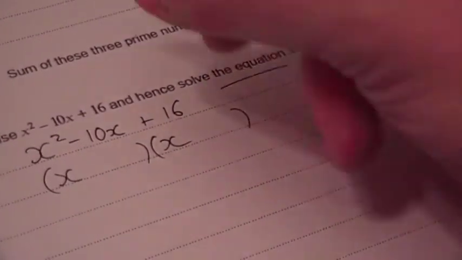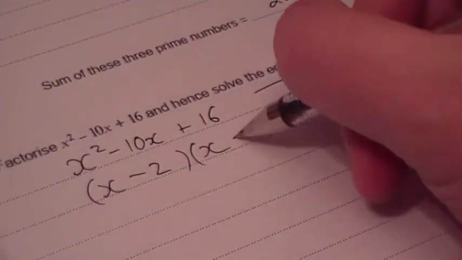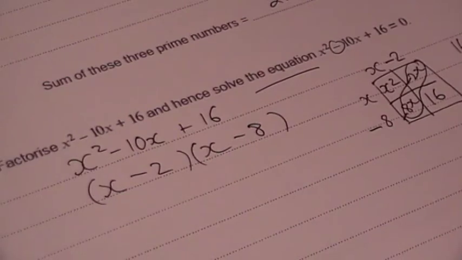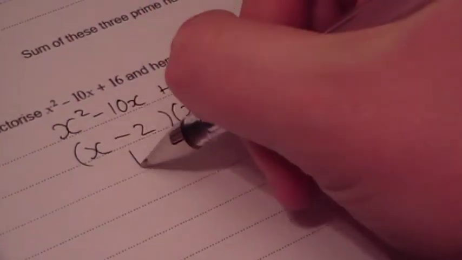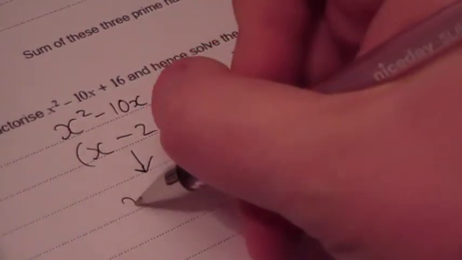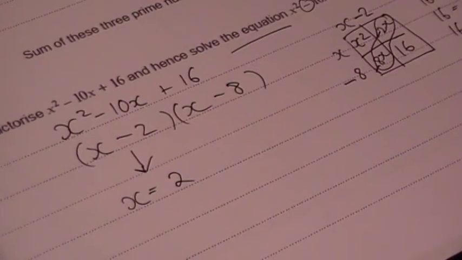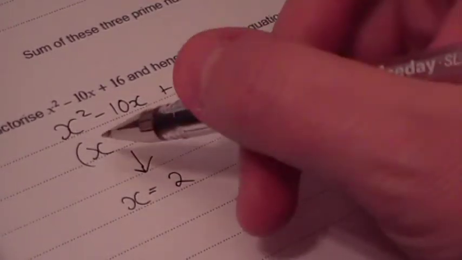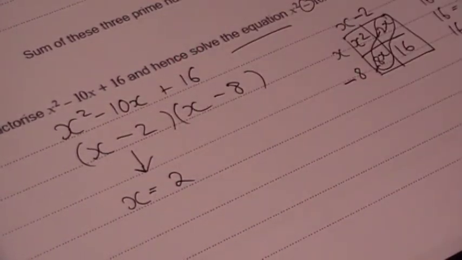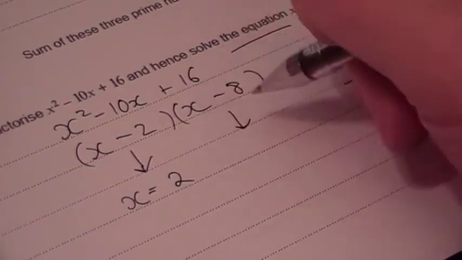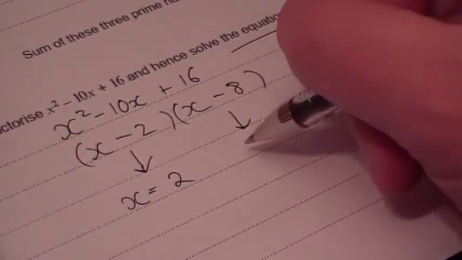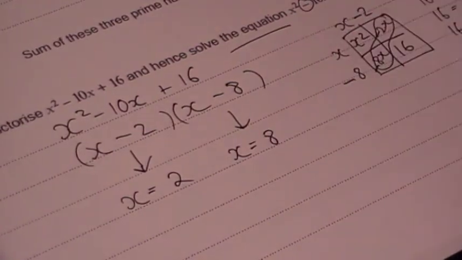So my answer now is x minus 2, x minus 8. That gets me 2 marks. The solve bit is simple. Just take the bracket and write x equals and take the sign off the number, because we're looking at equals 0. So 2 take away 2 is 0, and that's what we're looking for. And in this one then, we won't put minus 8, we'll put x equals positive 8.